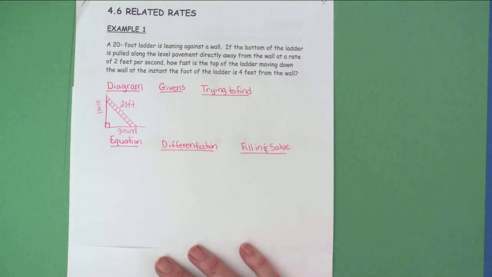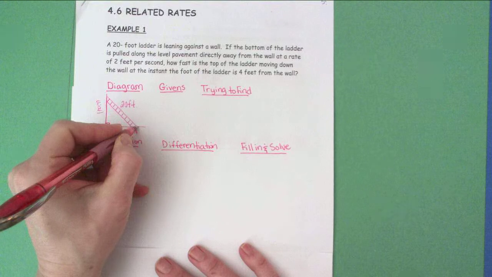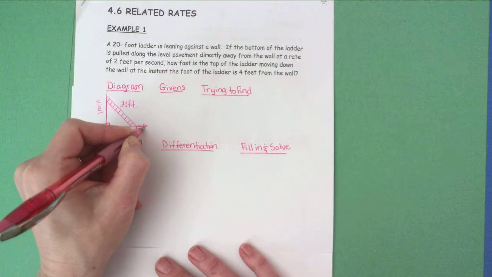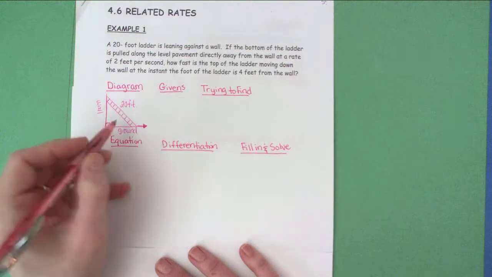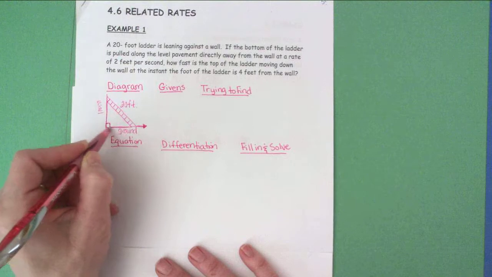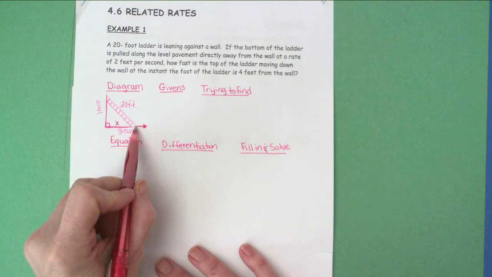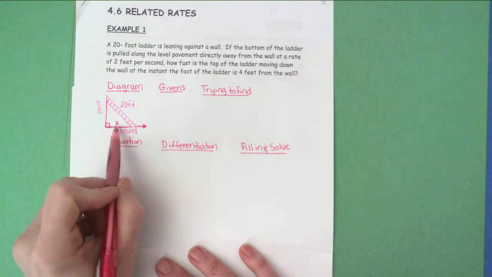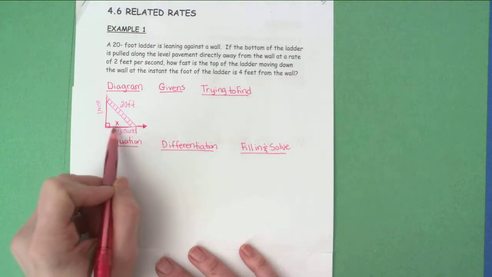Now, there are a couple things that are changing. For instance, when the base of the ladder is pulled directly away from the wall, which is what they told me was happening, the length that is now between the wall and the base of the ladder, I'm going to call that length X, that's changing. As we pull this outward from the wall, X is going to change. So that's why I'm giving it a variable, because it's going to be a changing value.